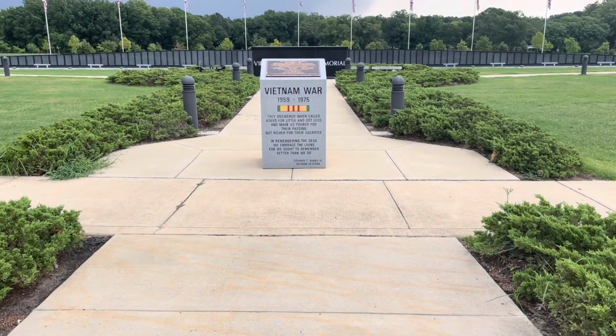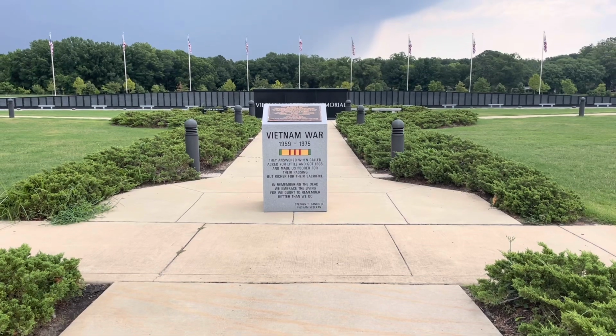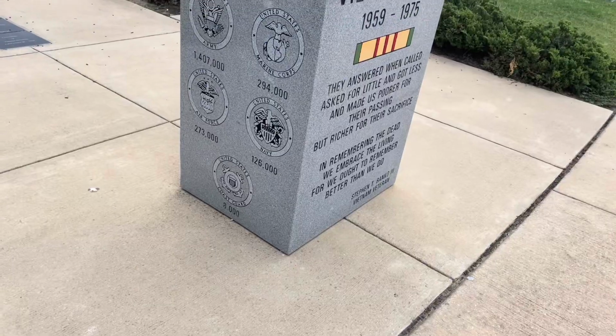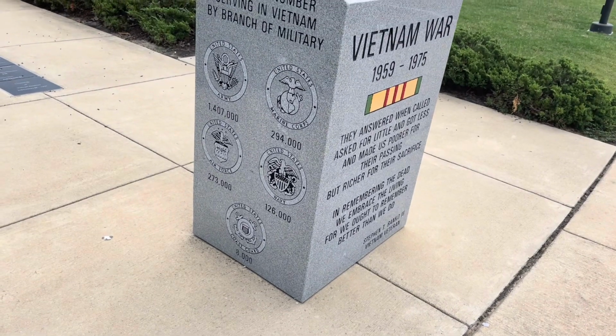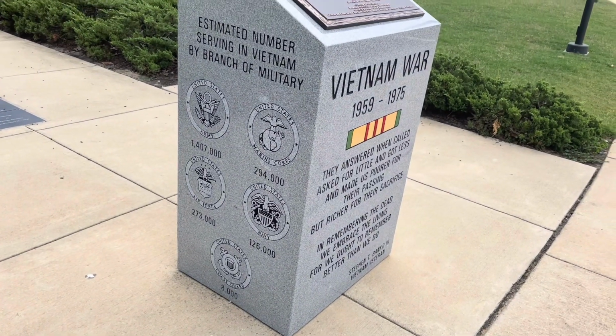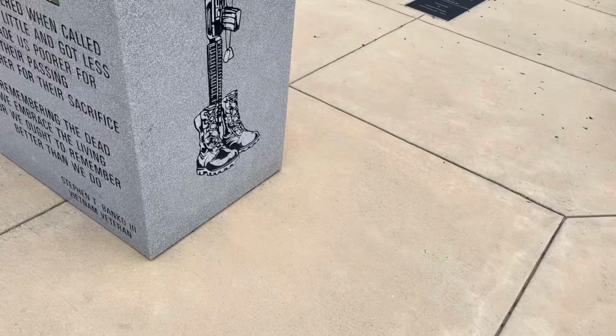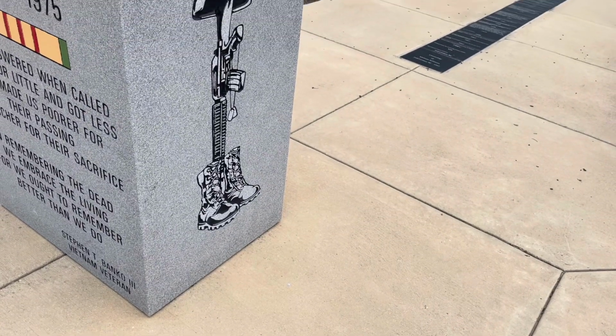Today we're at the Vietnam Veterans Replica Wall in Tupelo, Mississippi. Come along with us. Let's see what we can learn. The replica wall can be found in Tupelo's Veterans Park, just about a mile from Interstate 22.